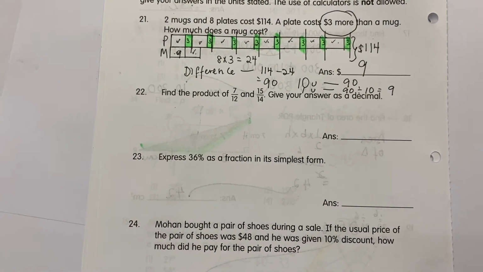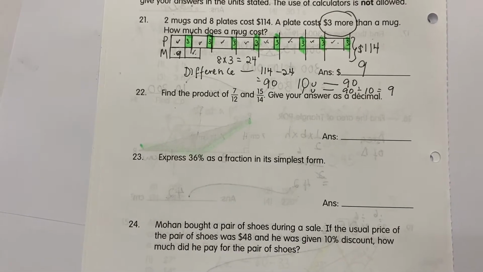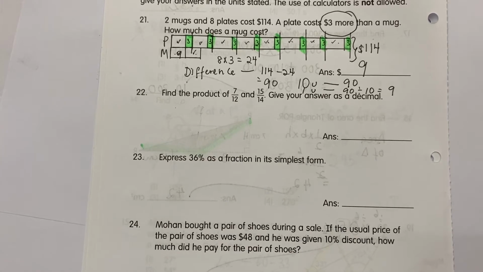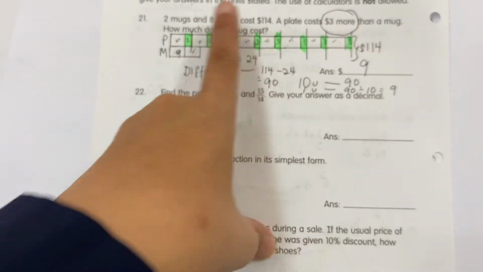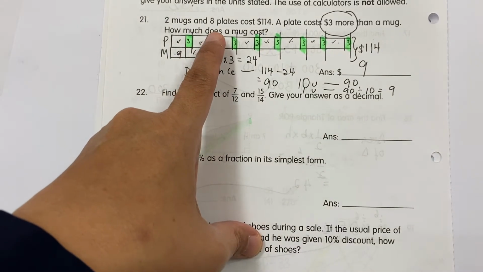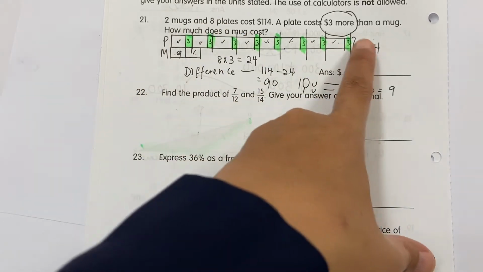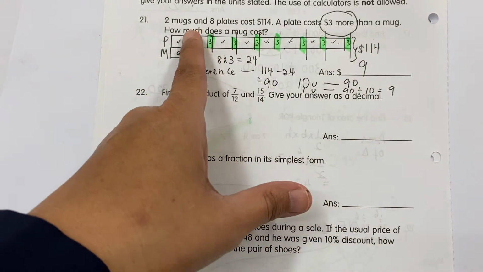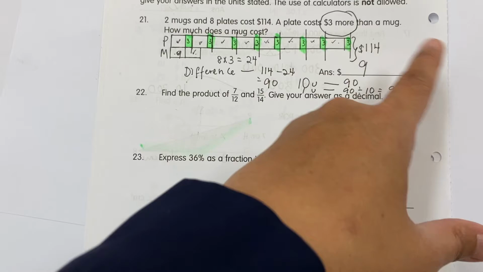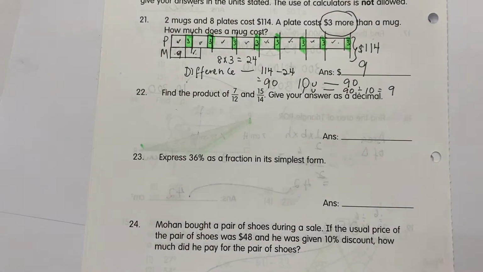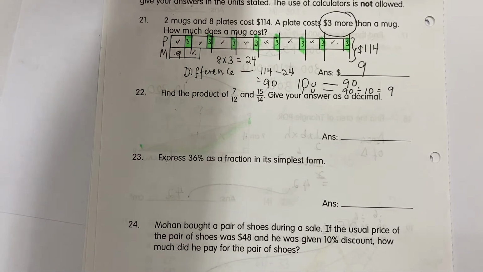Is everybody okay? Alright, so when you have this kind of question, just remember, you just draw and make everything the same first, and then you just add. If they say 3 more, so just add the 3, and when they say 8 plates, draw your 8 plates, and you know that you have to minus all the 3, alright, to make the units all the same. Is everybody okay there?